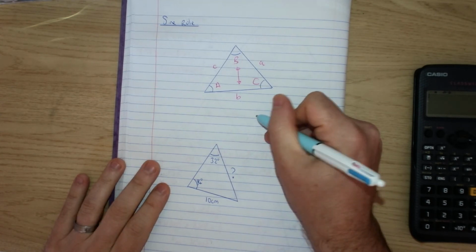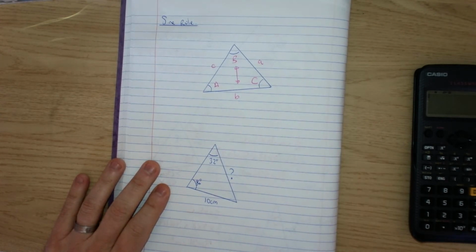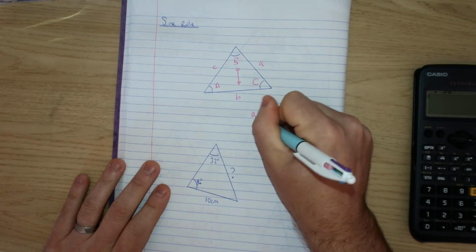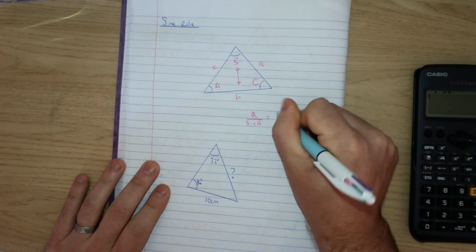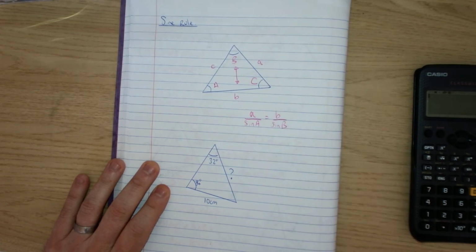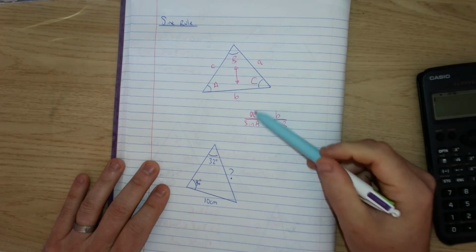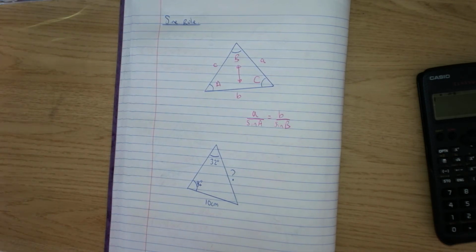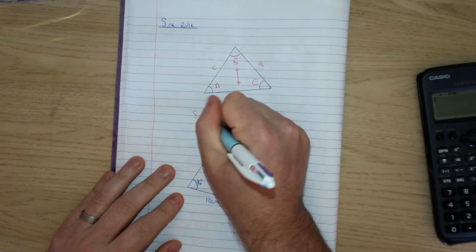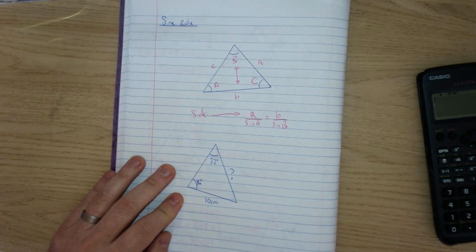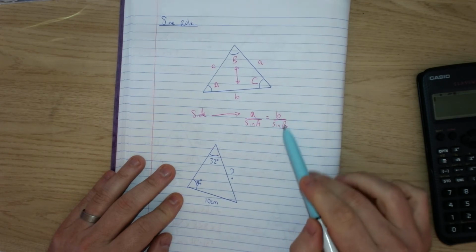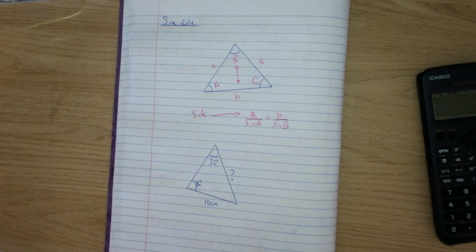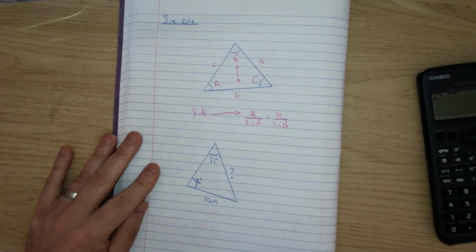So the sine rule, there's two different versions. One's just the inverse of the other. We have A over sine A equals B over sine B, or if you flip it upside down, sine A over A equals sine B over B. Depending on whether you're looking for a side or an angle depends on which version you use. If you're looking for a side, it makes life a lot easier if you've got the side on top. So this version, A over sine A equals B over sine B. If you're looking for an angle, it would help to have the angle on the top, so you have sine A on top, etc.